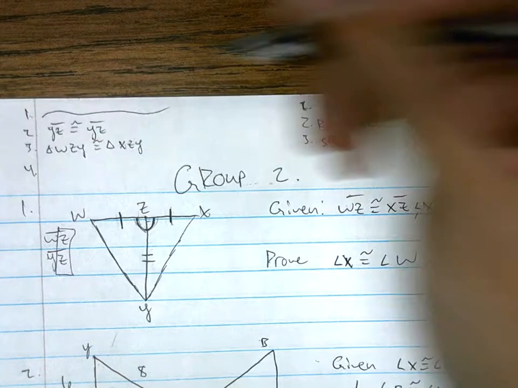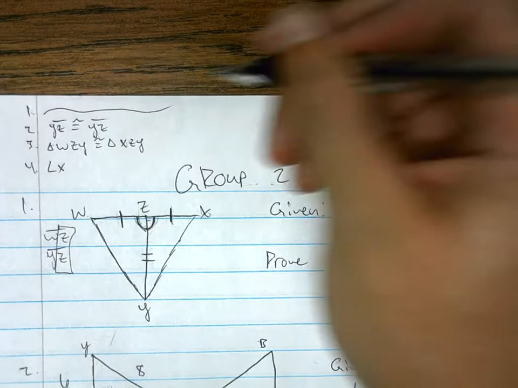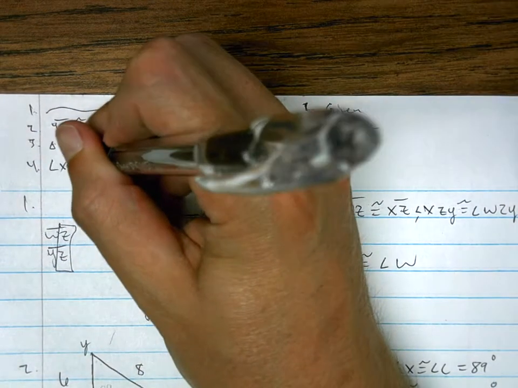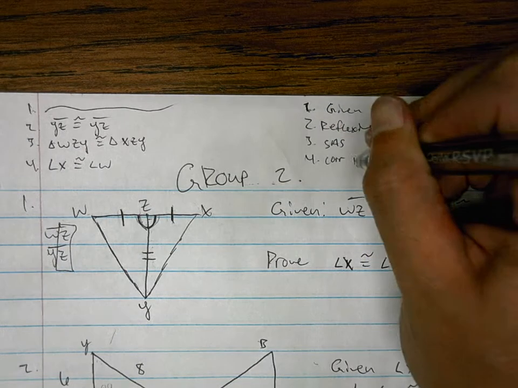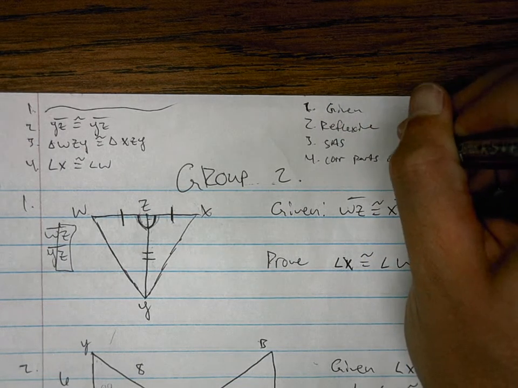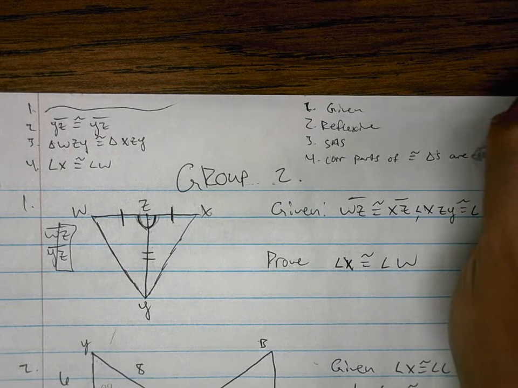Then for 4, our last step was to prove that angles are congruent. Angle X is congruent to angle W, and that is because the corresponding parts of congruent triangles are congruent.